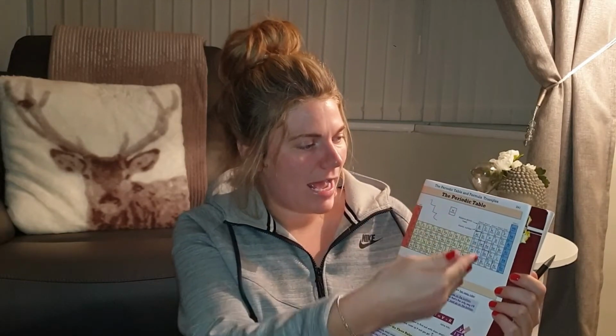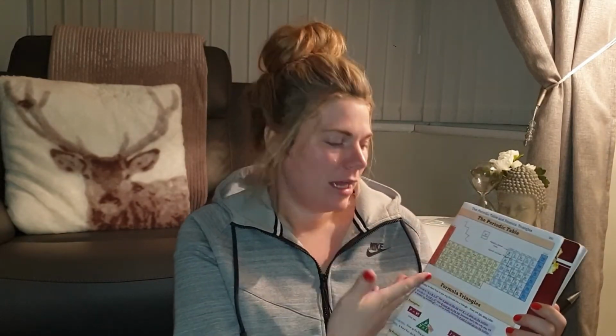And we've looked at the periodic table. This is where all the elements live. So if it's an element, it's on this periodic table. Oxygen, hydrogen, helium, iron. If it's not on this table, it's not an element.